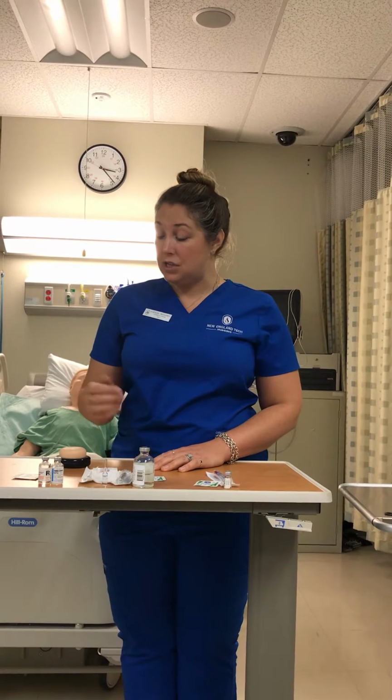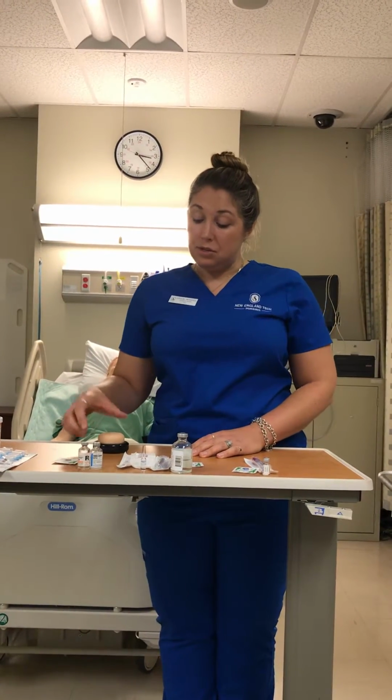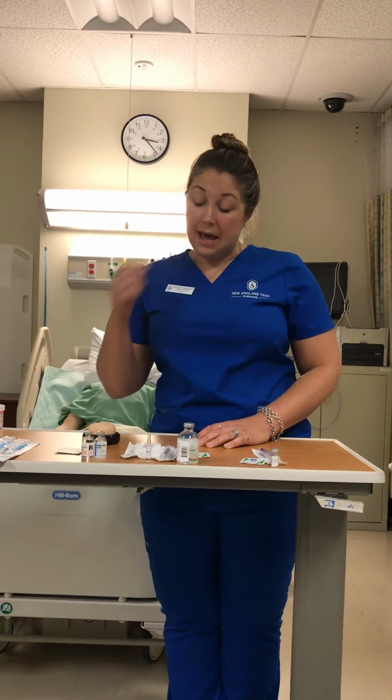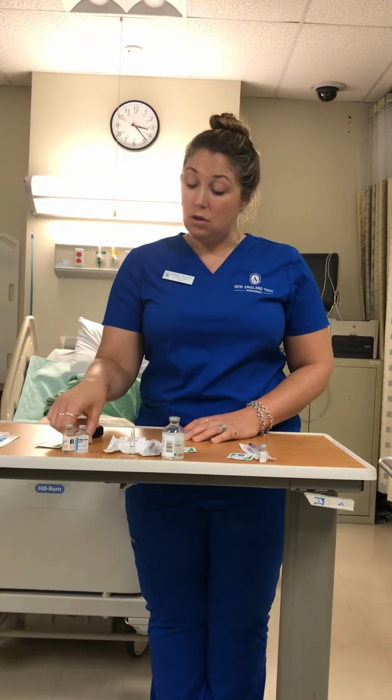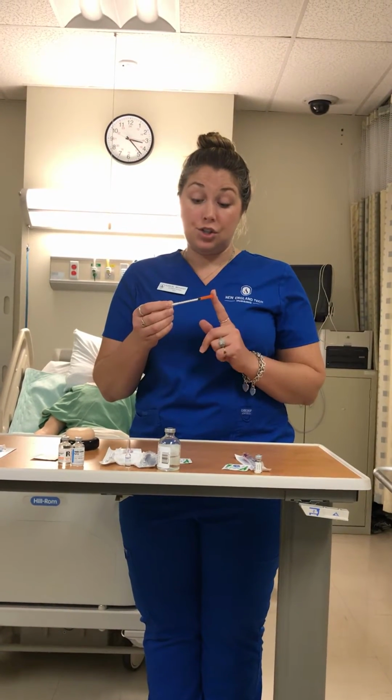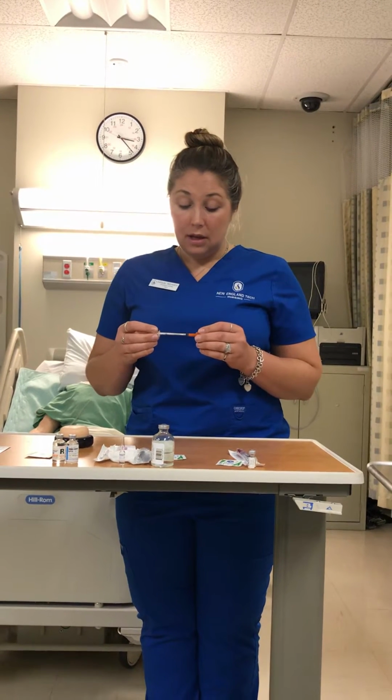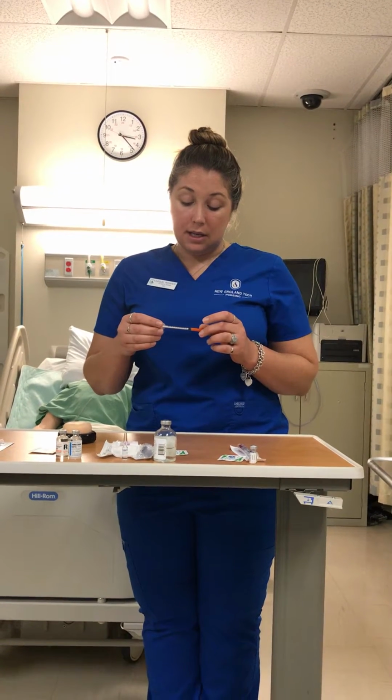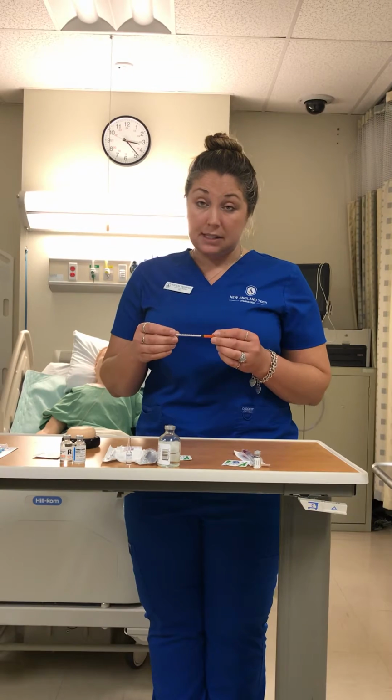So the first kind of medication that I have here is insulin. You want to make sure that when you're administering the insulin, that you have another nurse check. You also want to use an insulin needle, which has an orange cap on it. There are 3 different places to place the insulin.